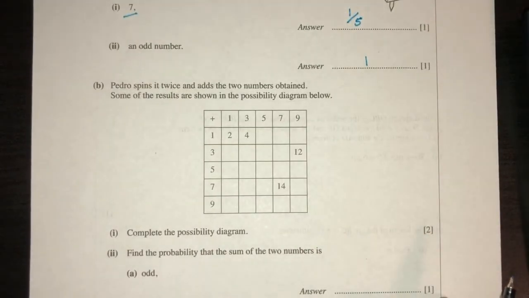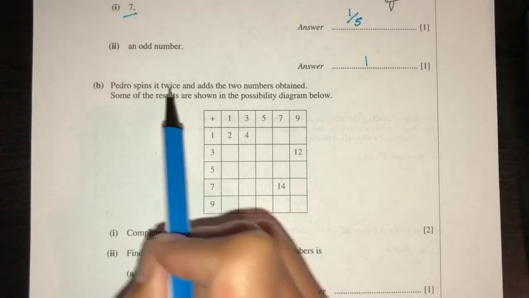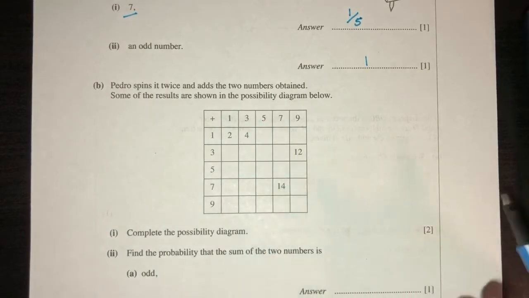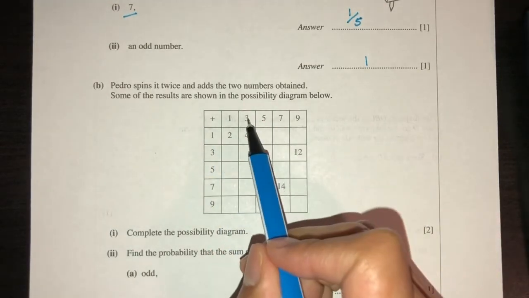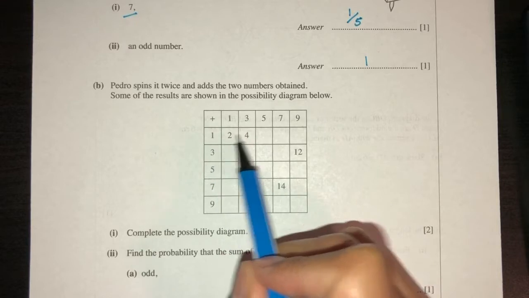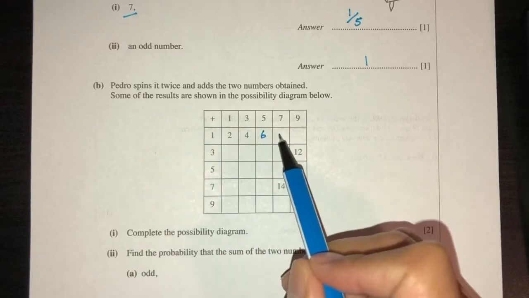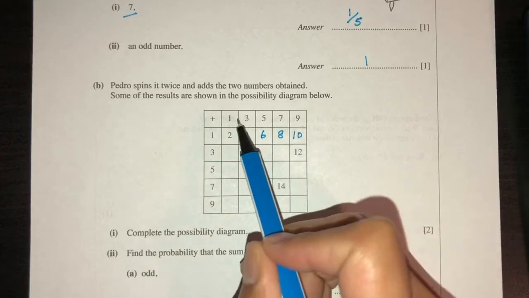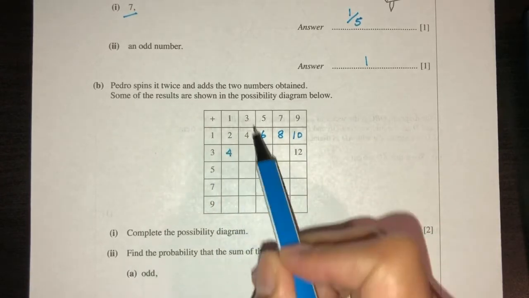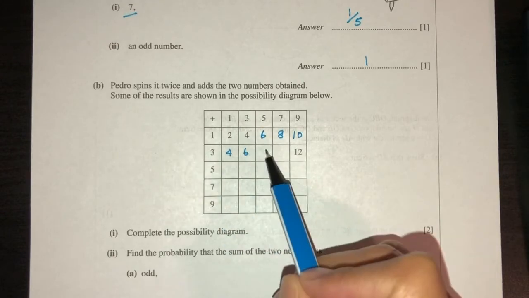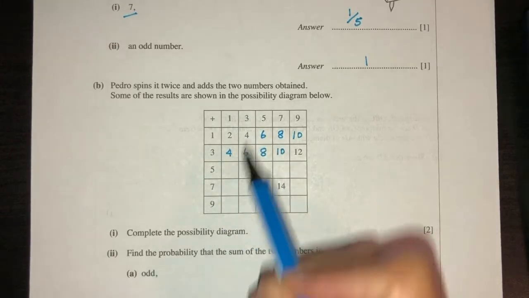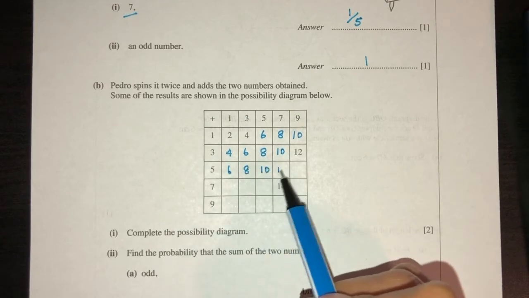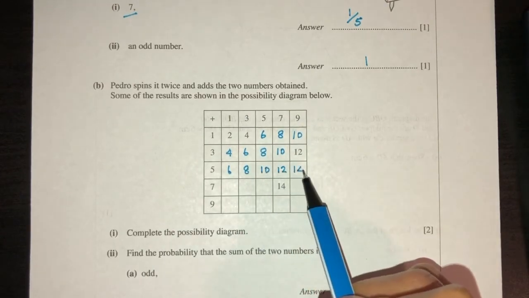Now for part B, Pedro spins it twice and adds the 2 numbers obtained. Some of the results are shown in the table. So pretty easy, we have to add them together. So 3 plus 1 is 4, 5 plus 1 is 6, 7 plus 1 is 8, 9 plus 1 is 10. 1 plus 3 is 4, 3 plus 3 is 6, that will be 8, that will be 10. 1 plus 5 is 6, 8, 10, 12, and 14.